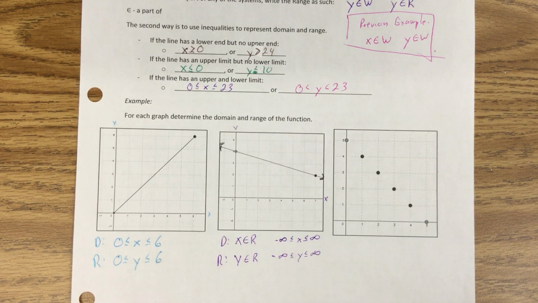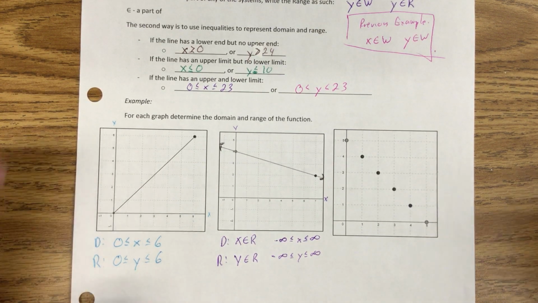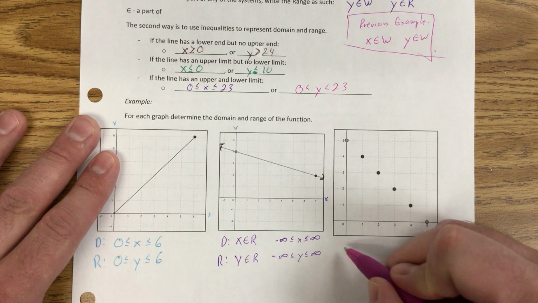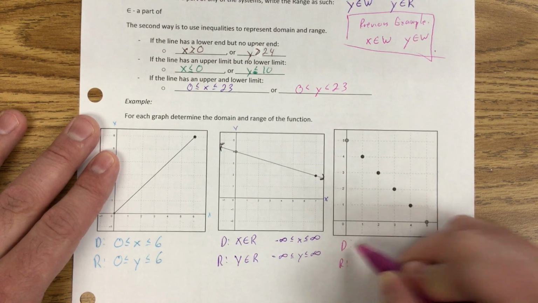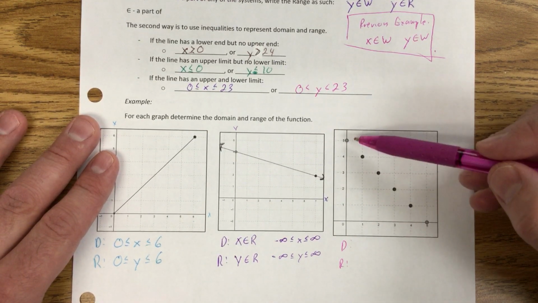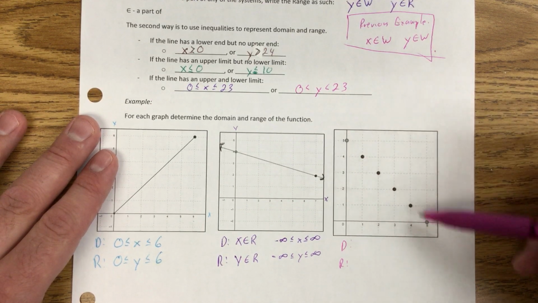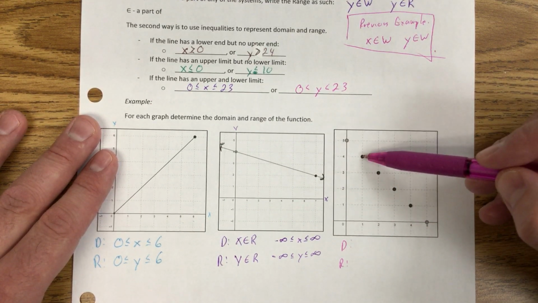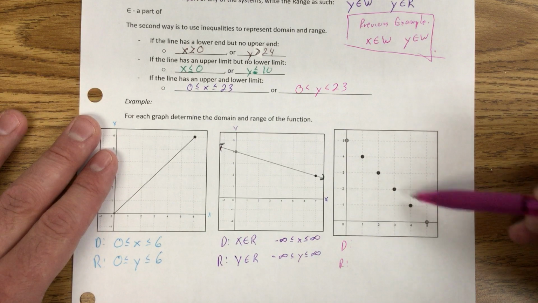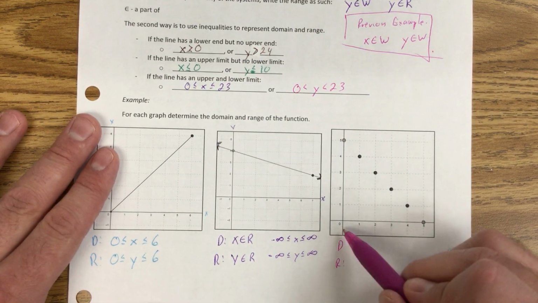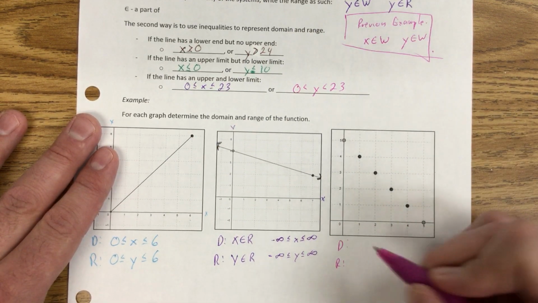Okay, last one. Now, this is one that there could be a couple different ways of looking at it. And I'm going to do kind of both here, our domain and range. So in this case here, it almost looks like we just have positive integers, right? 5, 4, 3, 2, 1, and 0. So it looks like for x, it's going to be 0, 1, 2, 3, 4, 5. Sorry, the other way around.